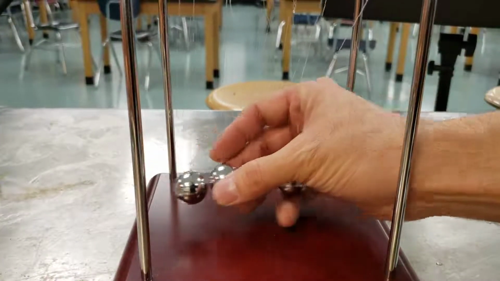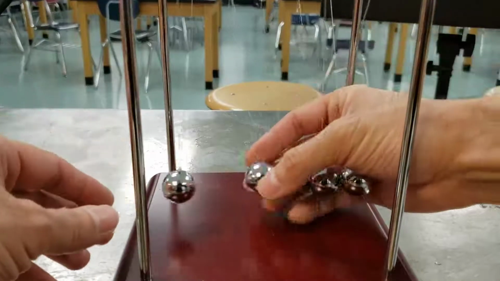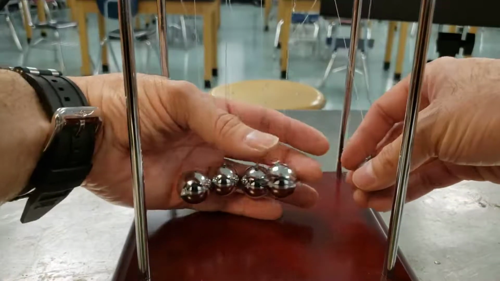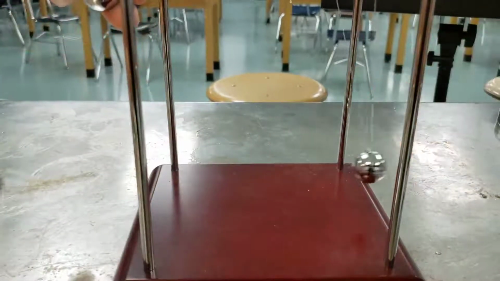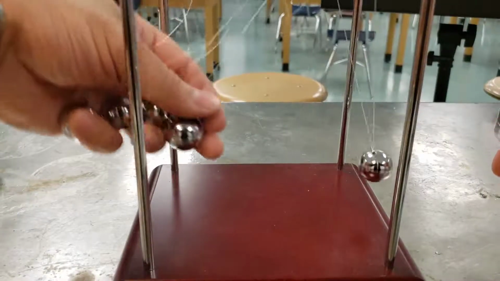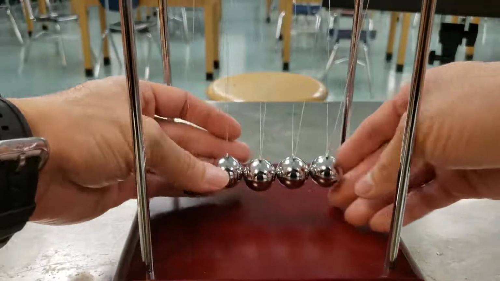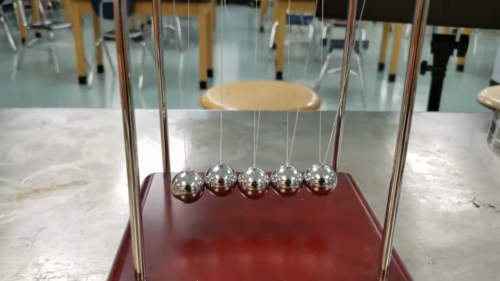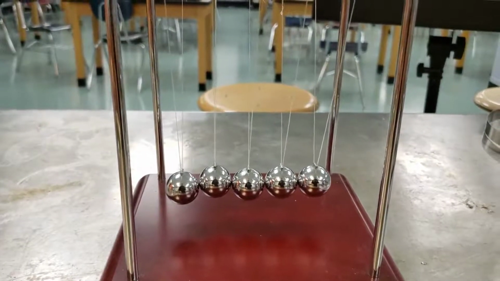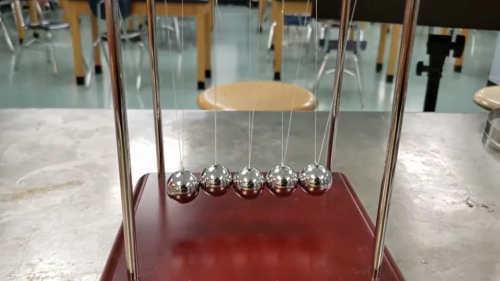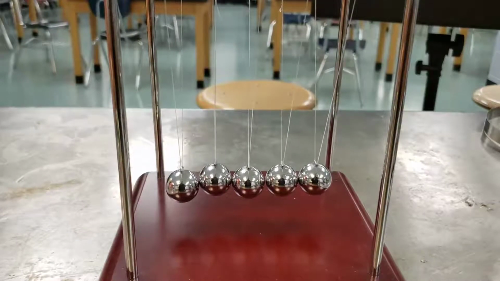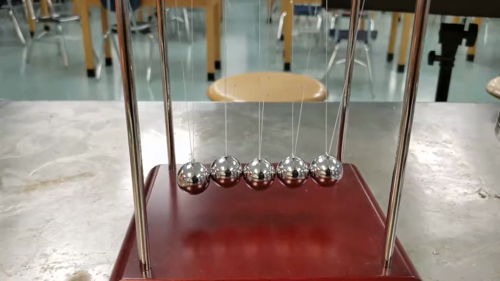So if I take all these out of the way, not mess this up. Oops. I'll grab these. Ready? Watch. So it's just a swing. The thing is though, all of these masses, because they all have mass, let's call them masses, they're all lined up. So what this shows a good demonstration of is, well, a few things, right?